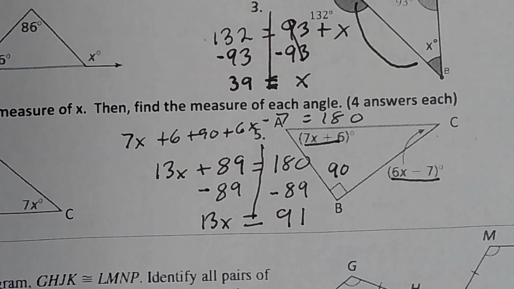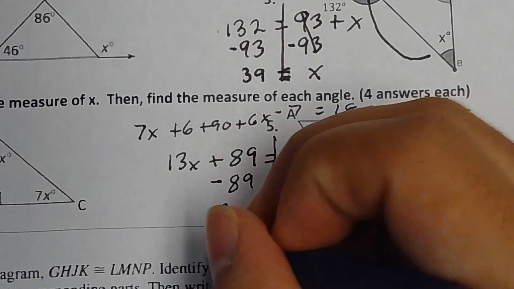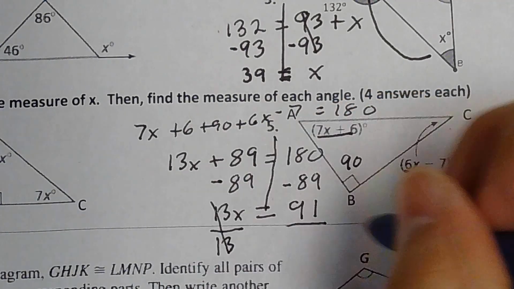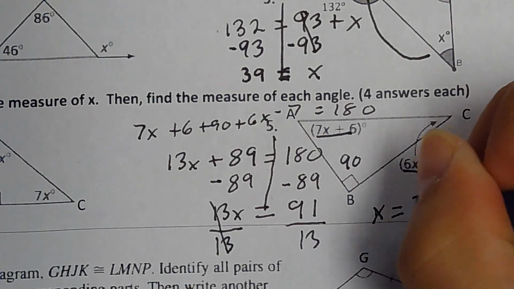Is that 6x minus 7? Yeah, 6x minus 7. I'm going to let y'all catch up. Oh, so you just added the like terms? That's all I did, just added the like terms together. Okay, from there, you're going to divide 13 on both sides. So then x should equal 7.